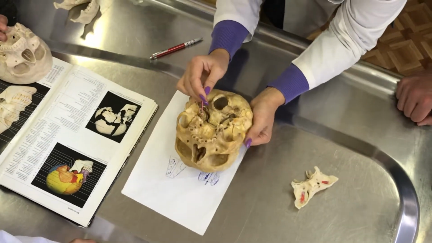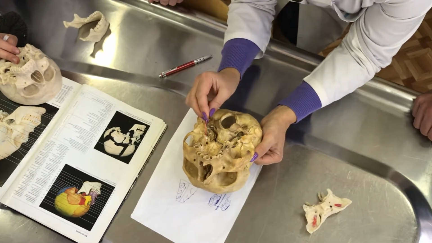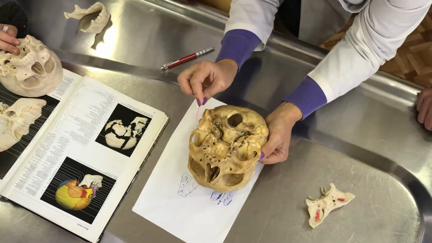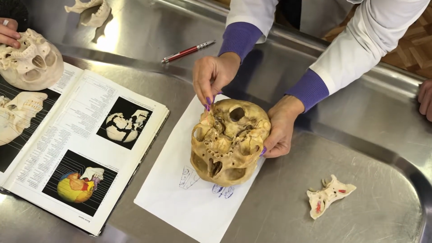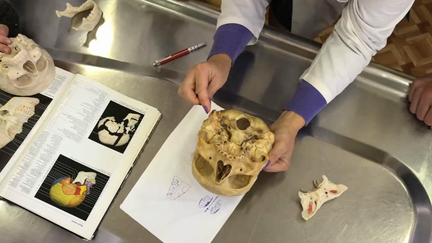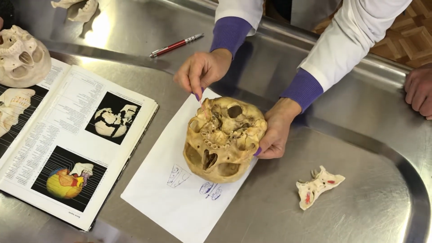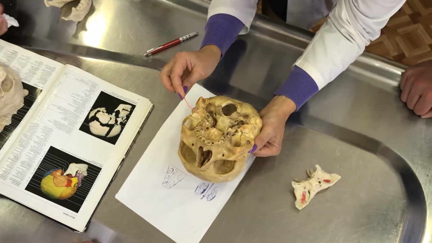This one, foramen ovale. This one, foramen spinosum. It should be here. Foramen spinosum. This one, mandibular fossa, articular tubercle. This one, tympanic part, and this one, petrotympanic fissure, petrosquamous fissure, and this one, tympanosquamous fissure.